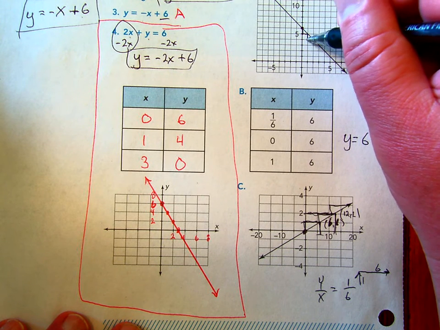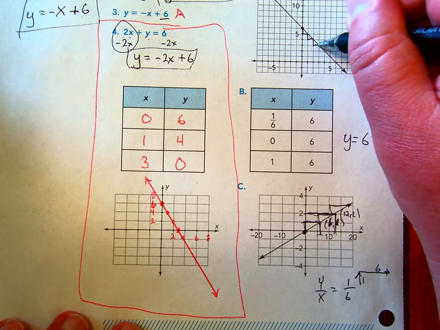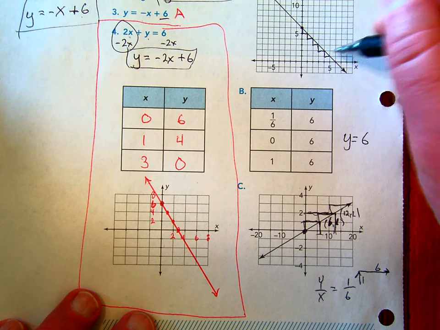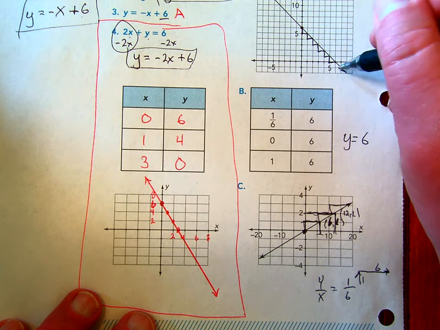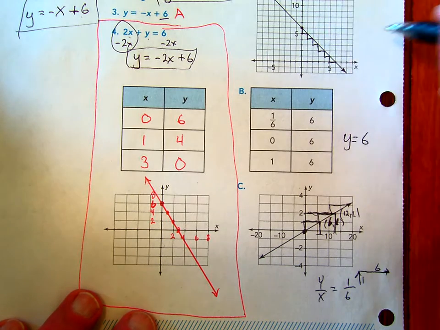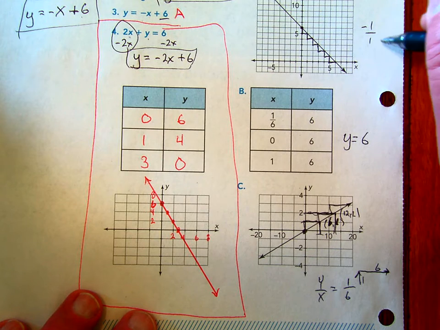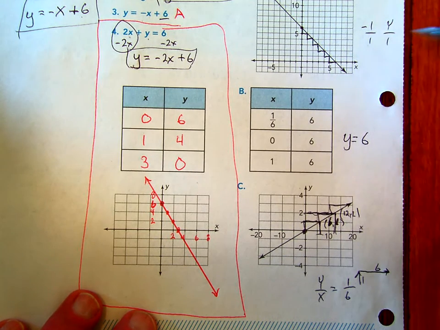So down 1, forward 1, down 1, forward 1, down 1, forward 1. So this does have a negative 1 slope. It goes down 1 for every 1 forward. So y decreases by 1 as x increases by 1.